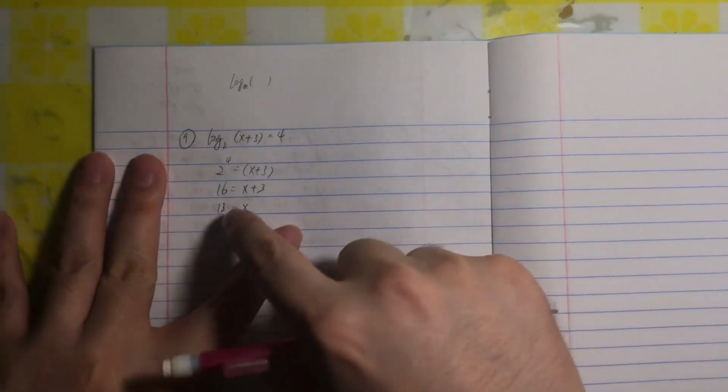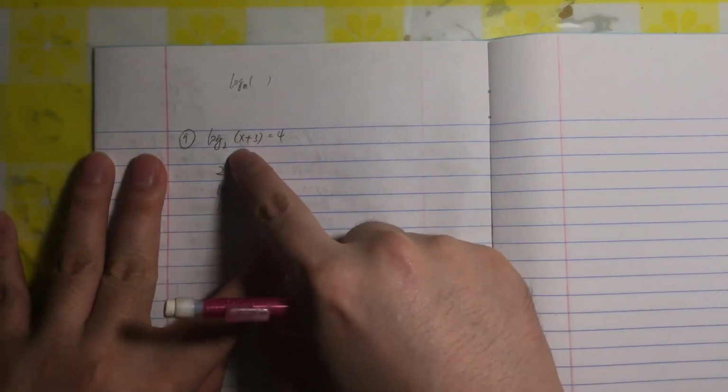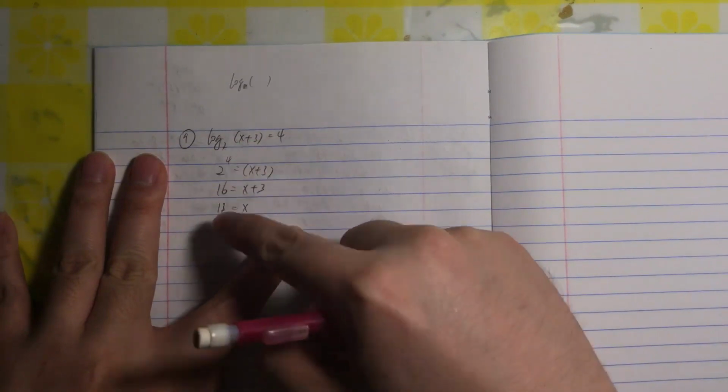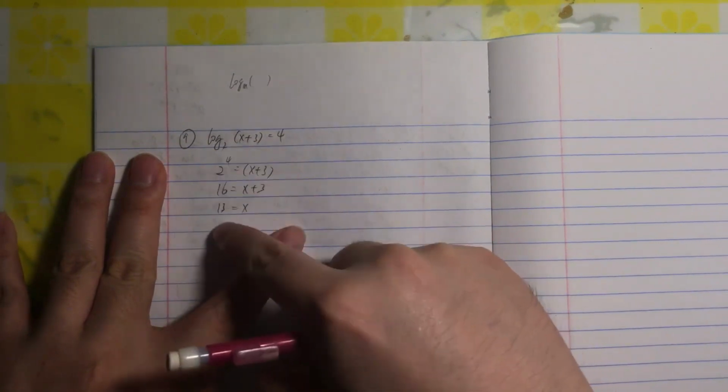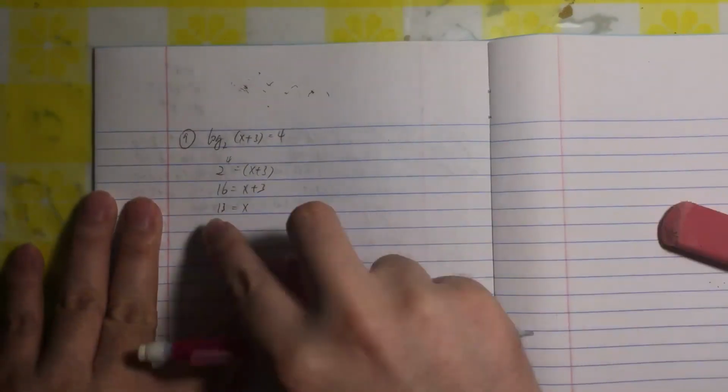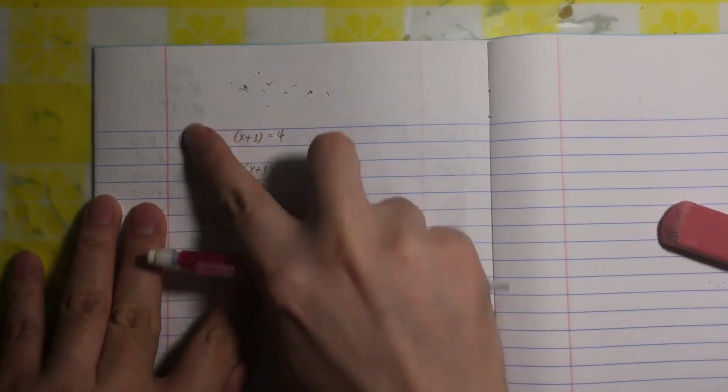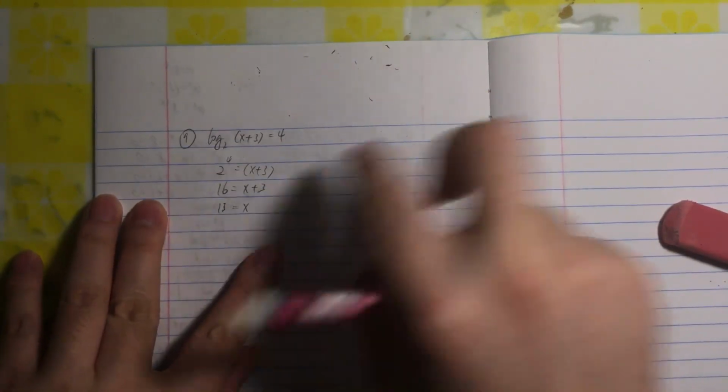So let's check. If I plug in 13, 13 plus 3 is positive. So this answer is valid. If we get a negative number in the parentheses, then this answer must be rejected.